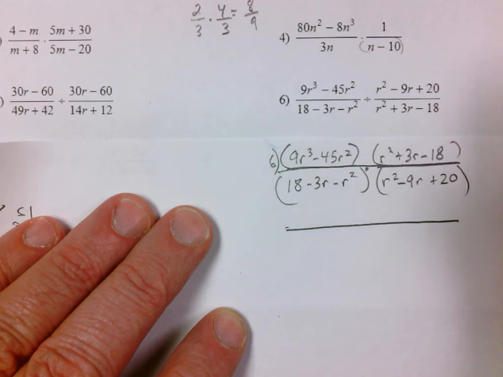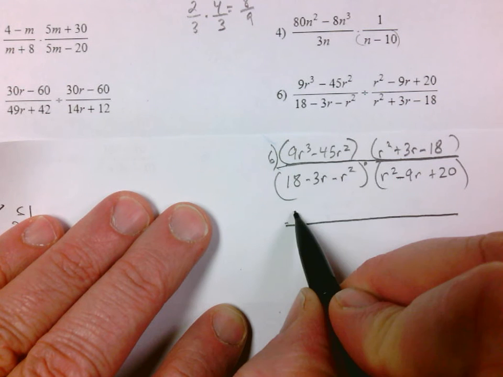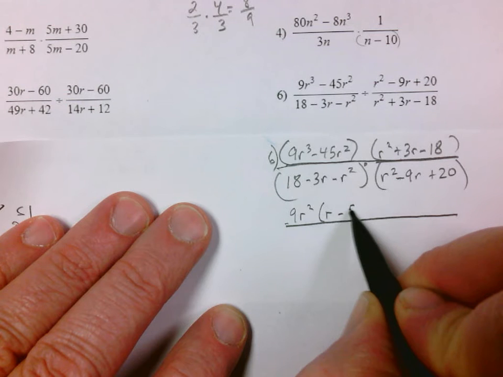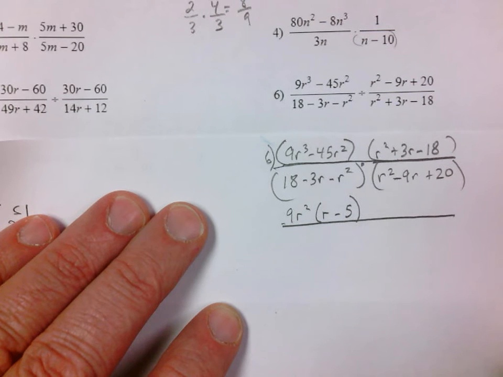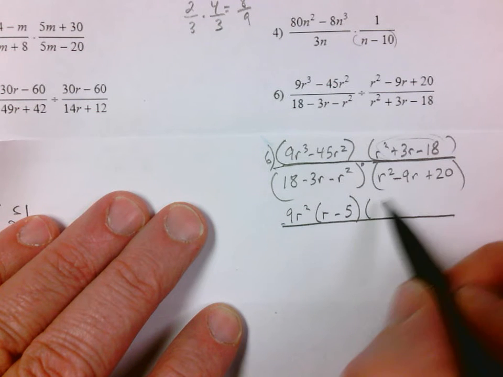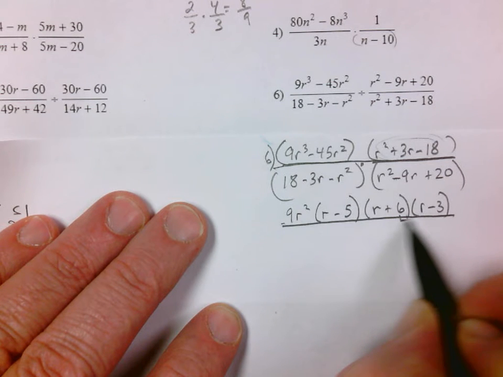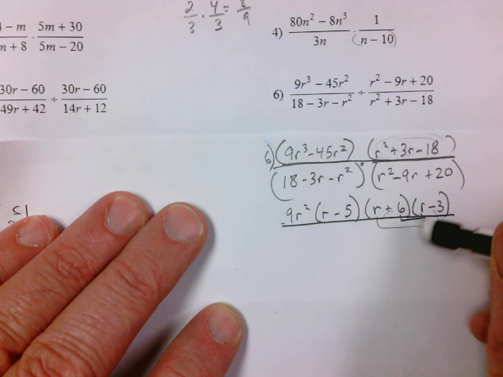So I can take a 9r squared out of here. And that leaves me with r minus 5, which makes me think there's going to be an r minus 5 somewhere else. I know this factors the easy way: r plus 6, r minus 3, because 6 minus 3 is 3, and 6 times negative 3 is negative 18. You can use your X-box, guess and check, whatever method.